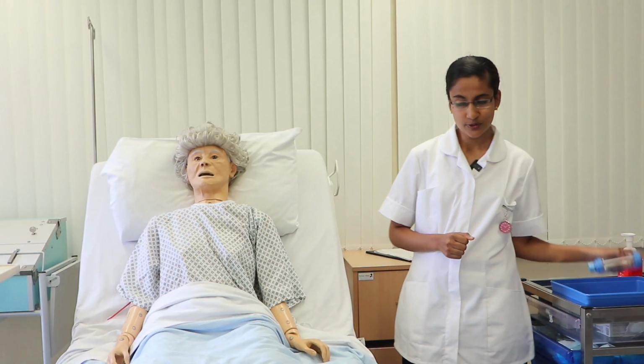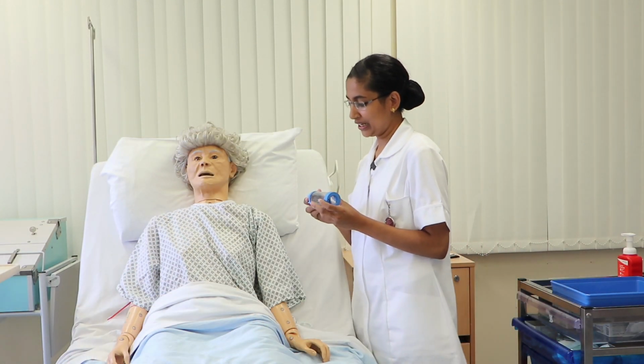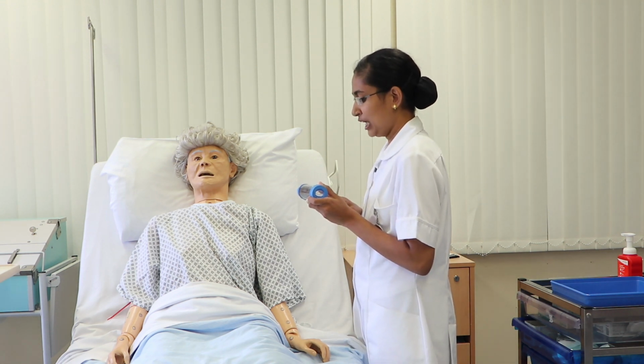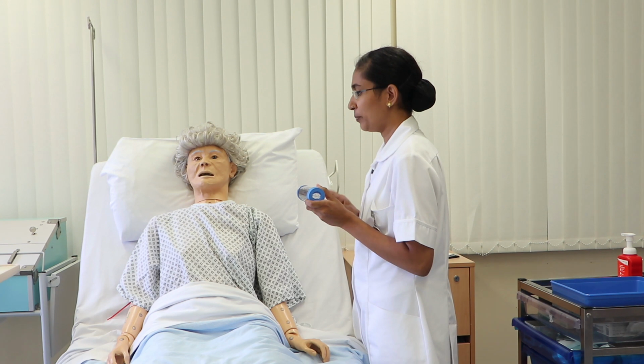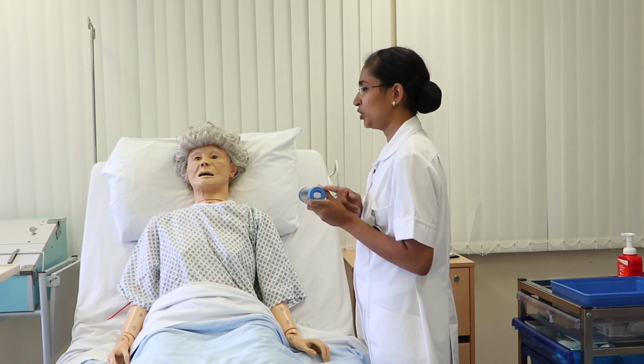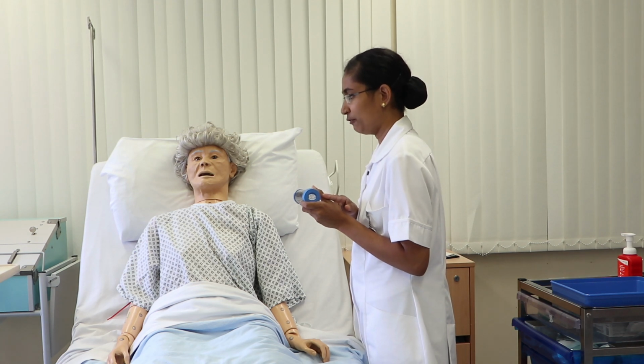First, I will introduce you to this aero chamber. It has a mouthpiece that I will put to your mouth, and there is a chamber. It will help to equally distribute the medication to your lungs, and the other part will be connected to your inhaled medication. Is that fine for you?